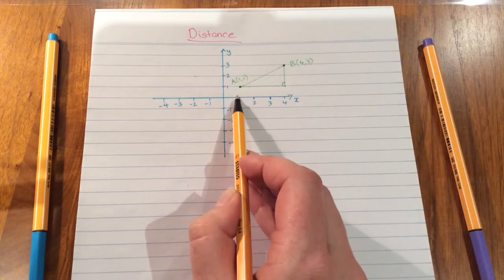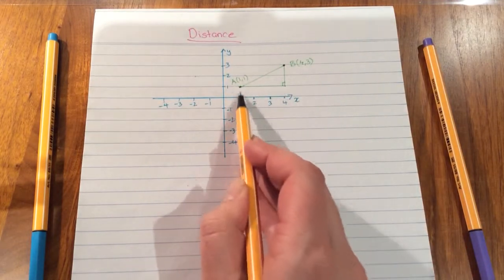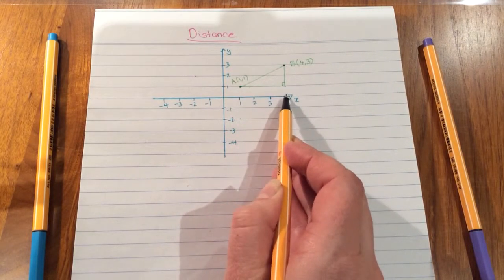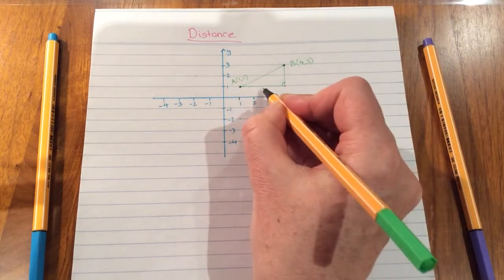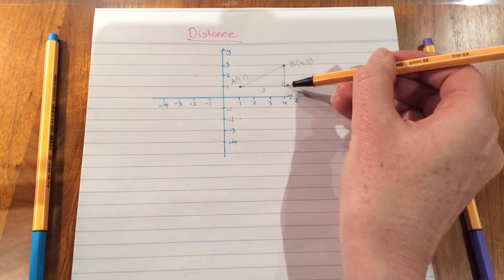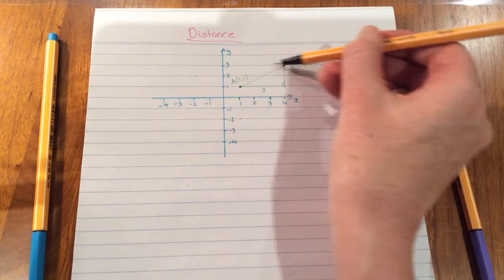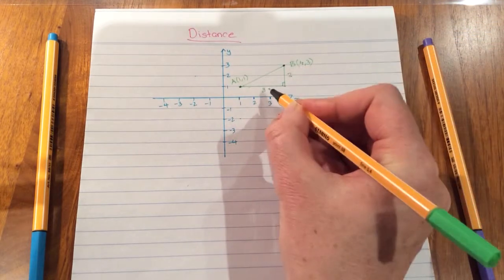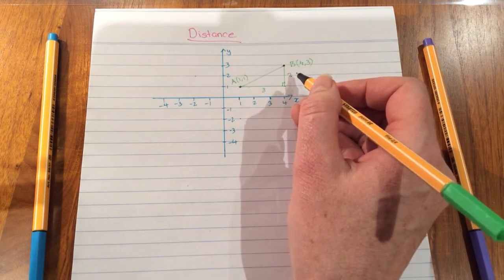I can count how far across I have travelled here. So I've started above the 1 and I've gone across 1, 2, 3 to the number 4. So this is 3 units. From here, I've started across from the 1 on the y-axis and I've gone up to the 3 on the y-axis. So I've gone up by 2. Once I have these, then I can use Pythagoras' theorem.